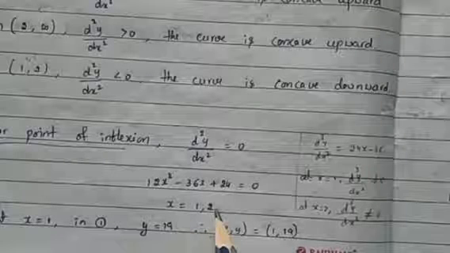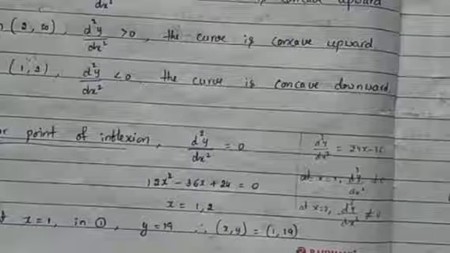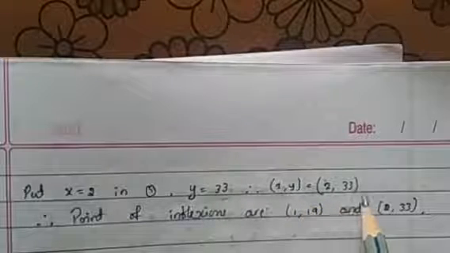Put x equal to 2 in equation number 1. I get the value of y as 33. Therefore the point of inflection at (x, y) is (2, 33). Therefore the points of inflection are (1, 19) and (2, 33). I hope you have understood the concept of concave upward, concave downwards, and the points of inflection. Let me move on to the singular points.